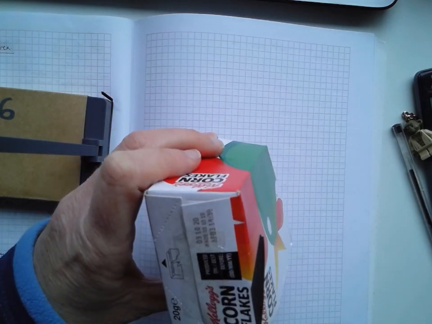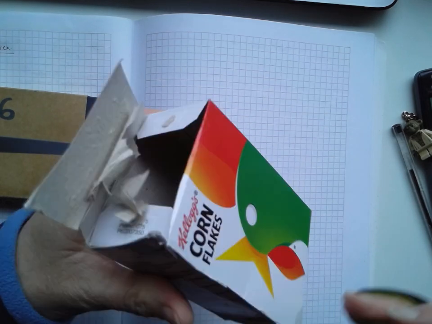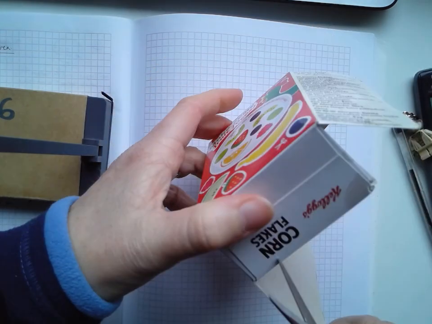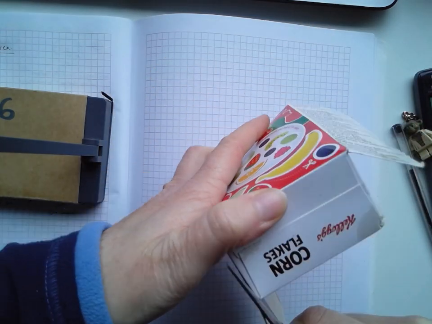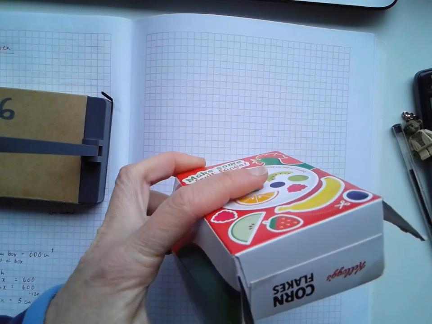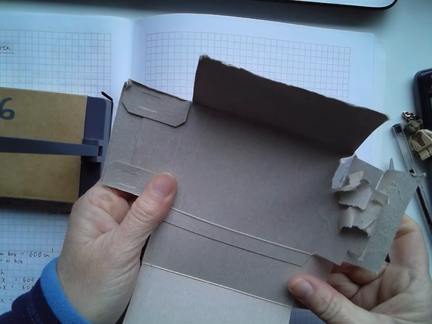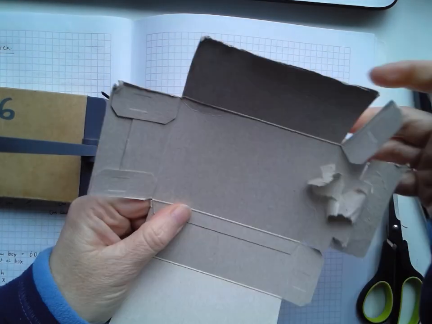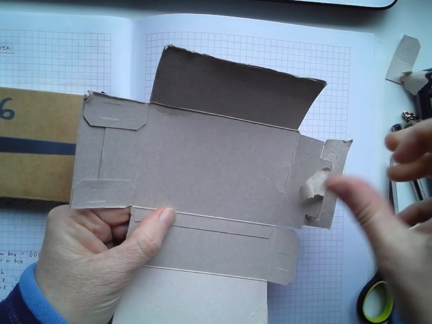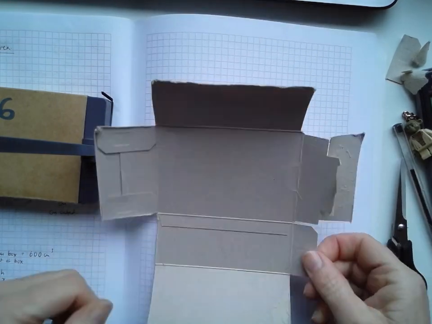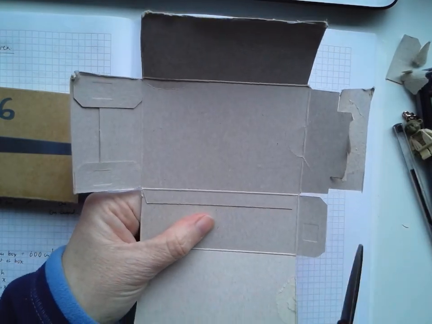So we're nearly there. I just need to cut along here, and then I'll open it out. So now what I'm going to do is I'm just going to trim off any bits that are overlaps. So that's not quite an overlap. Here I think is an overlap.